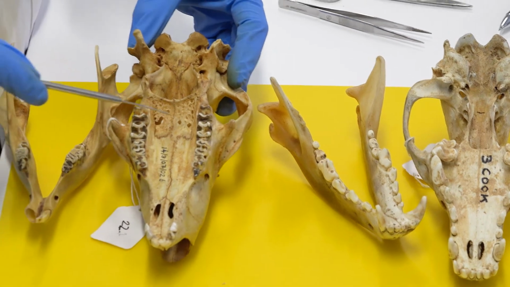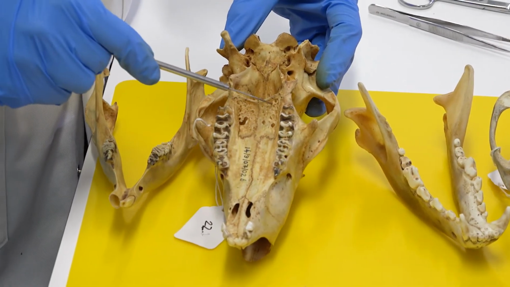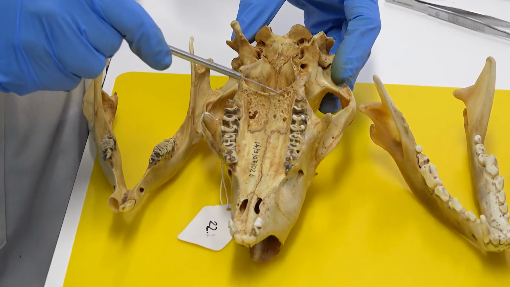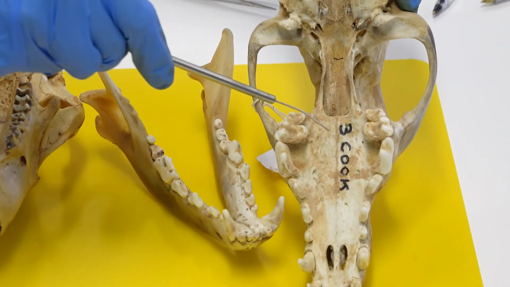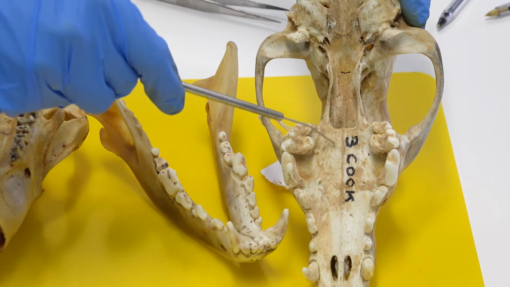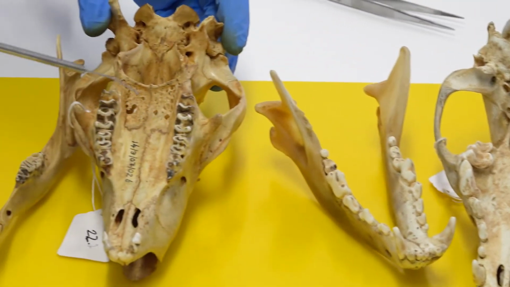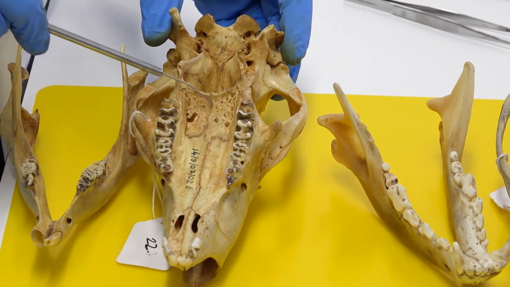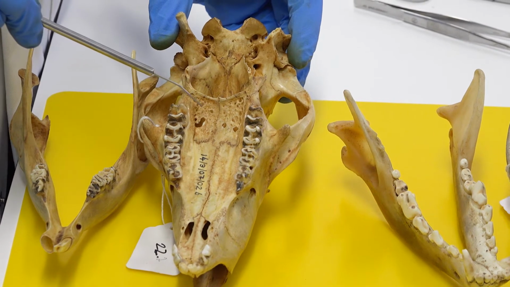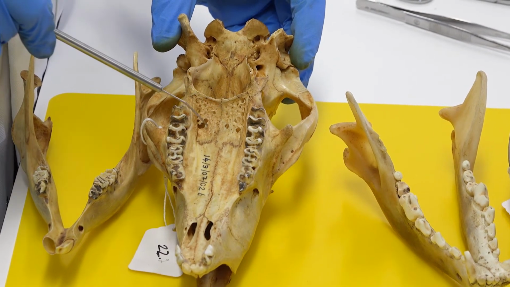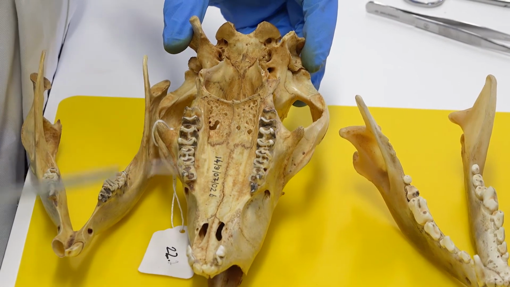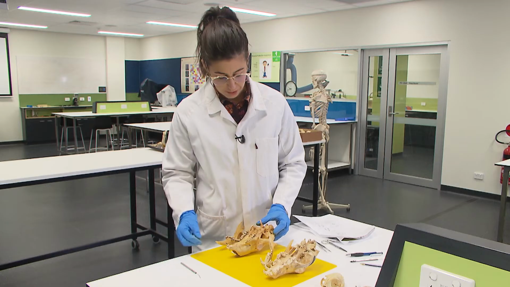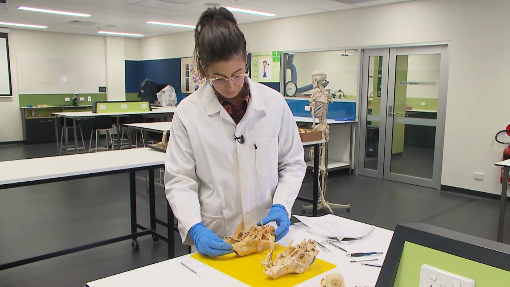So you can see on this top palate all those little holes. Whereas in our mammal here, there's no holes. These little spongy holes in the palate is a defining feature of marsupials. So if you're in the bush and you see a skull, turn it over and you can work out if it's a sheep or a kangaroo.